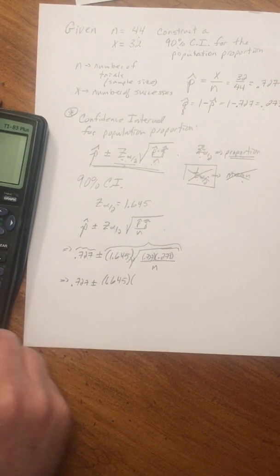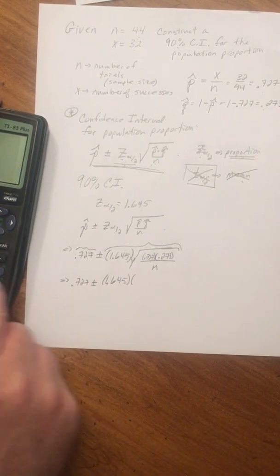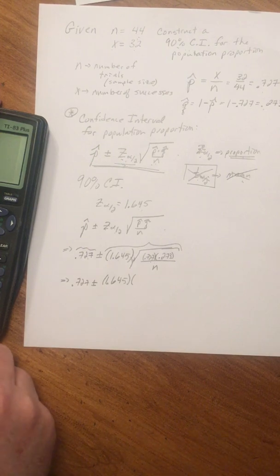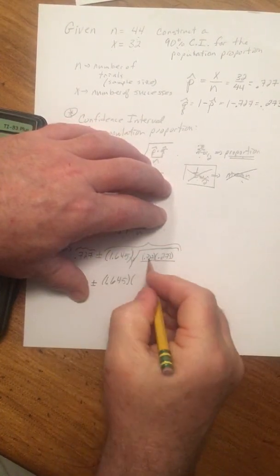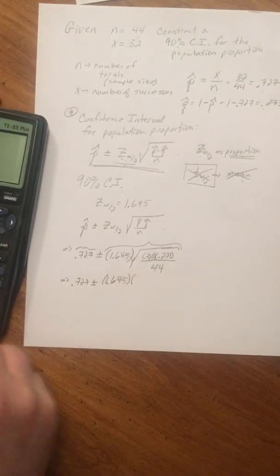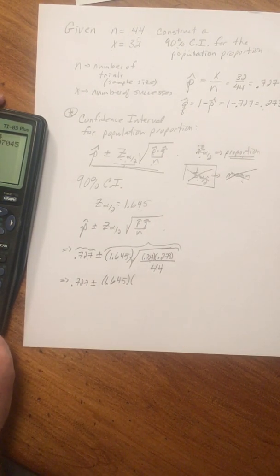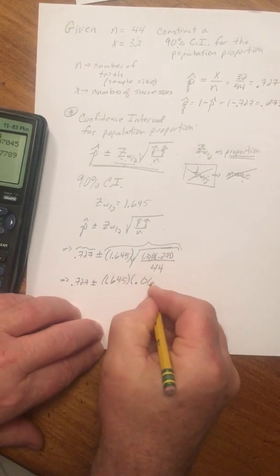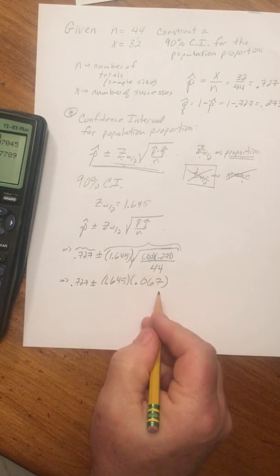0.727 times 0.273, divide that by, what was my n in this case? n was 44. And then I want the square root of that. And I have 0.067. Again, this is an approximation.